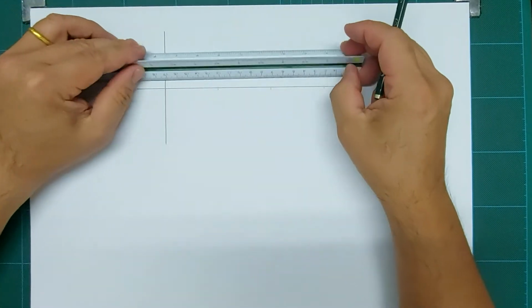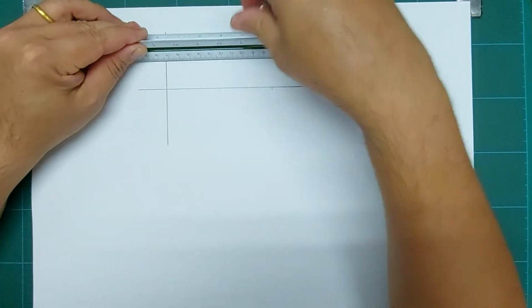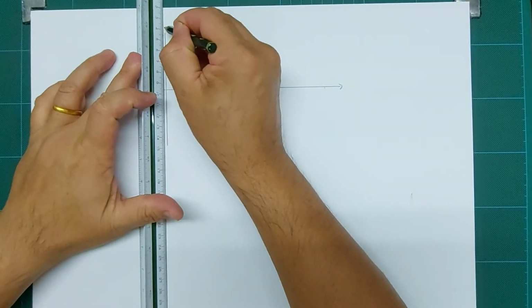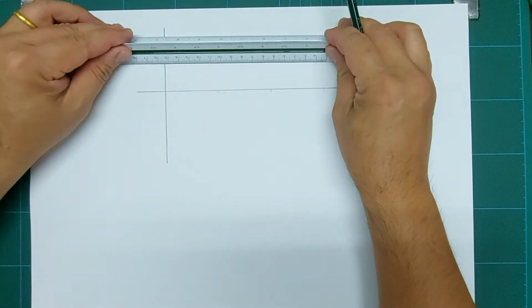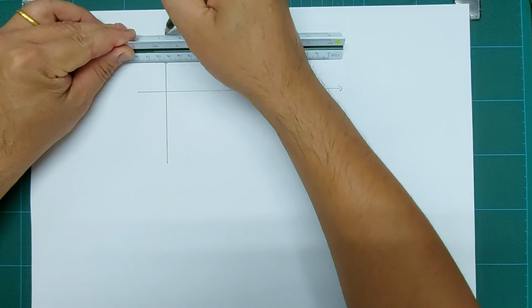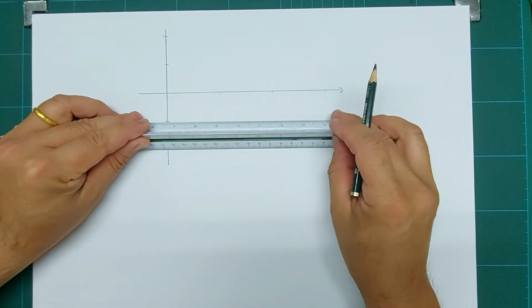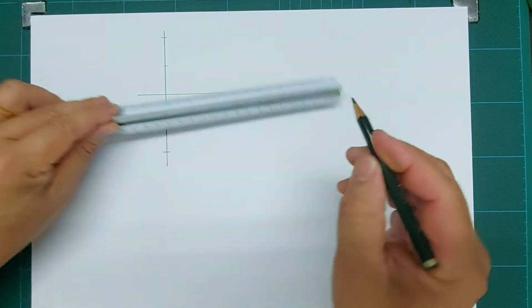Okay, and then I'm going to use 2 of this distance. So this one I extend a bit, this one here also. Now I have 2 of this thickness of my ruler to represent the amplitude of the wave. Okay, amplitude of the wave.